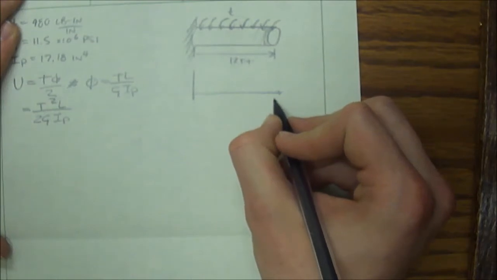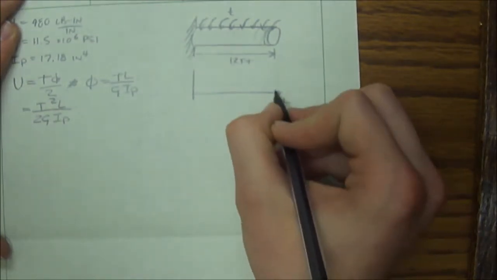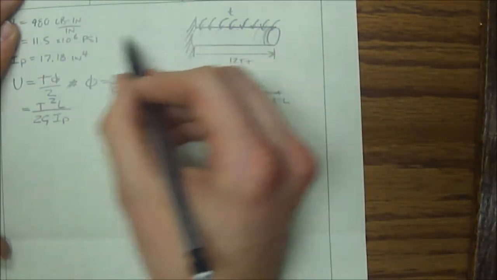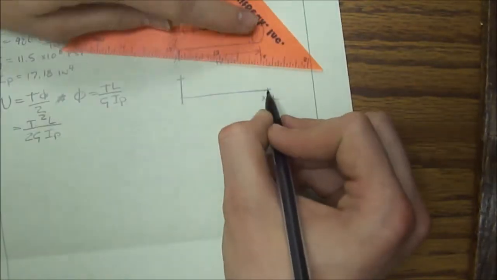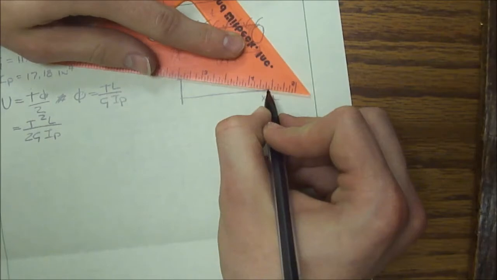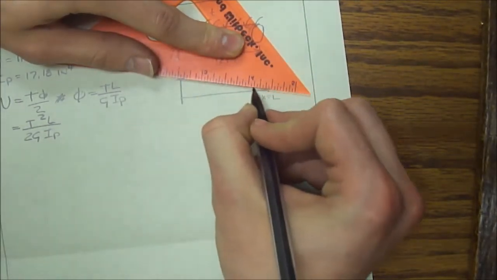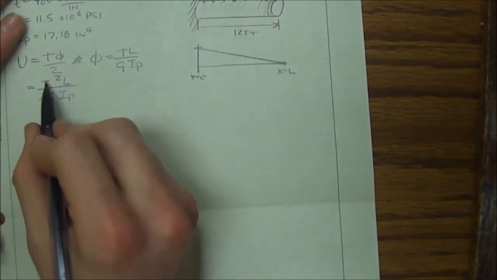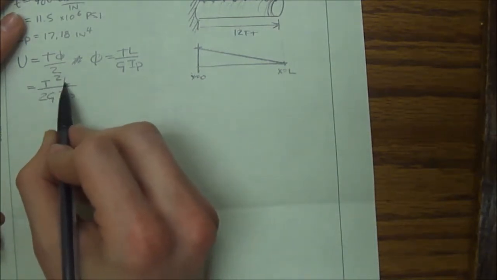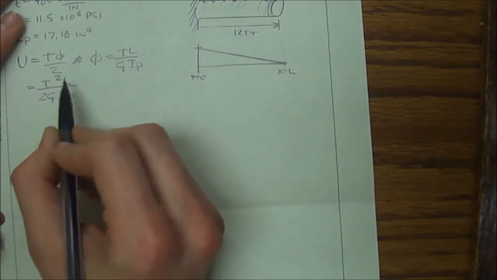So where x equals L here, it's at 0. At here, it's going to be our entire torque over the distance. And it's a linear relationship. This is where x equals 0. Now for each infinitesimal little torque, we have an infinitesimal length as well.